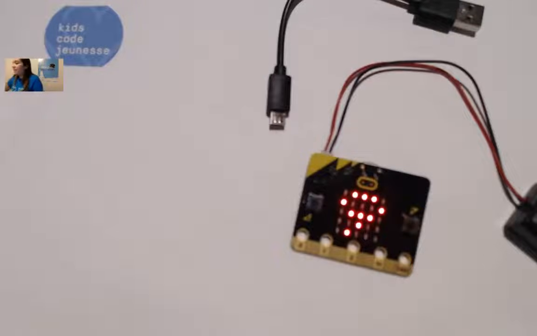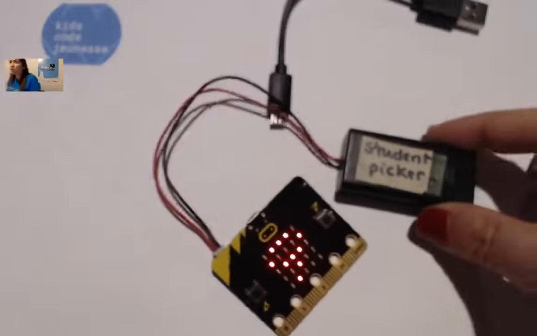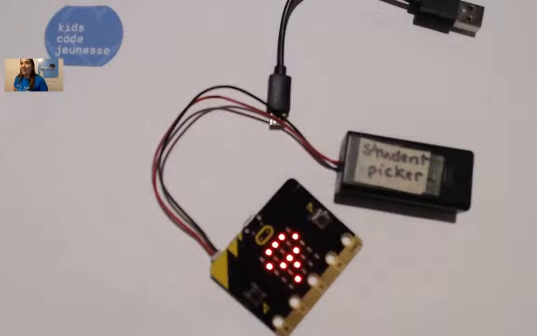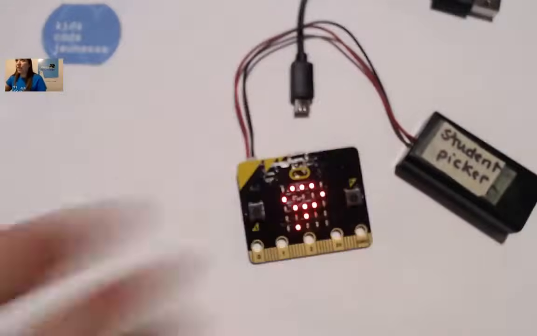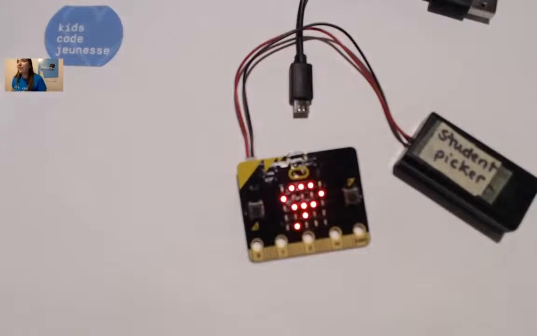Because what I did is I programmed my B button to be my student picker. As you may know, in the classrooms, we usually use numbers for our students. So basically, if you have a task to give to the students, or you want to form teams, or you want to choose randomly a student to answer a question, you can program very easily the student picker to have automatic numbers generated through your microbit.